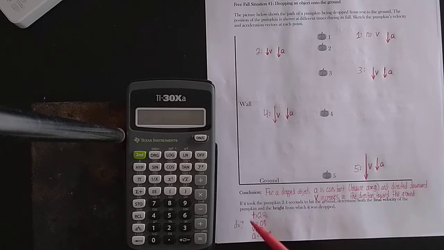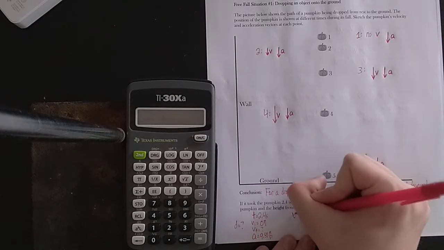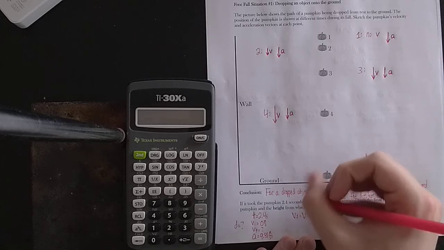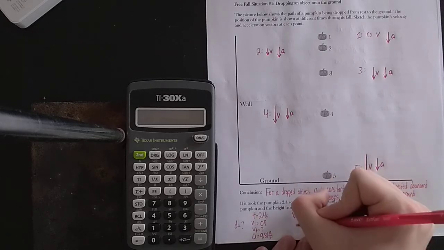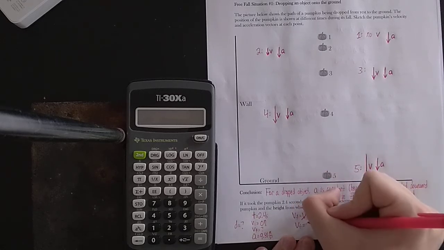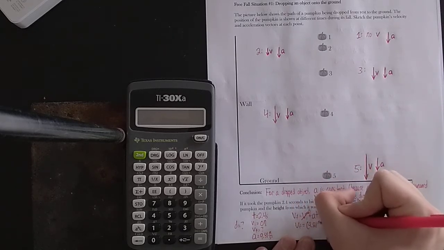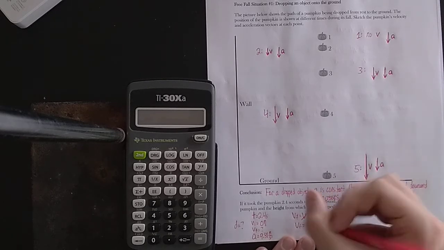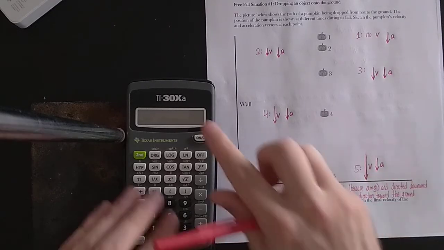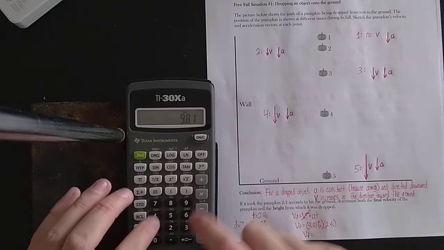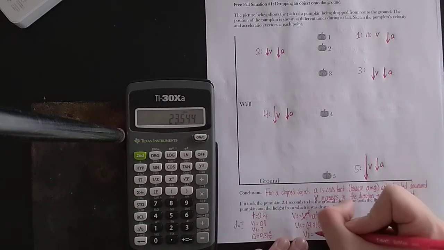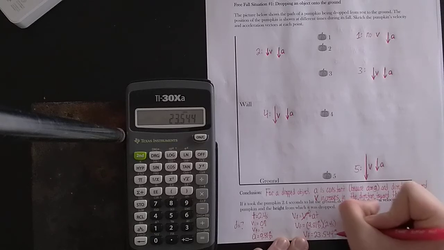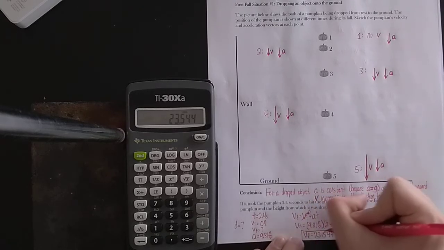We can find the final velocity by using the first kinematics equation, because we know that vf equals vi plus at. The initial velocity was 0, so the final velocity must be equal to 9.81 meters per second squared multiplied by 2.4 seconds. So the final velocity is 9.81 times 2.4. The final velocity is 23.544 meters per second.